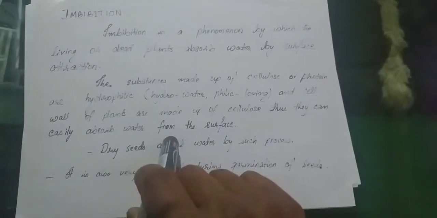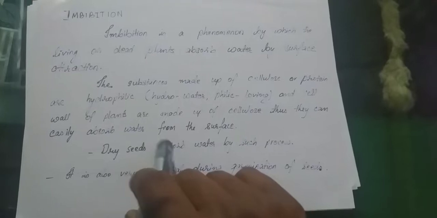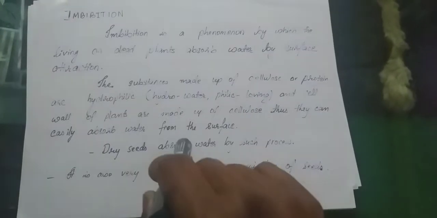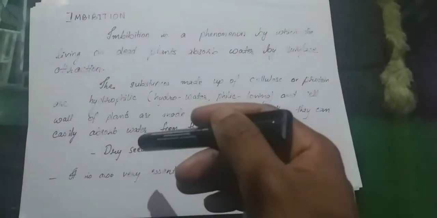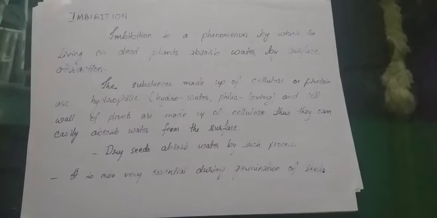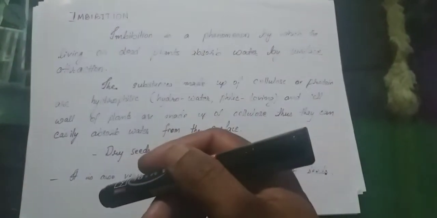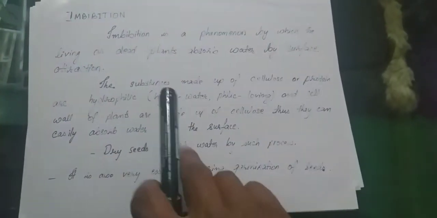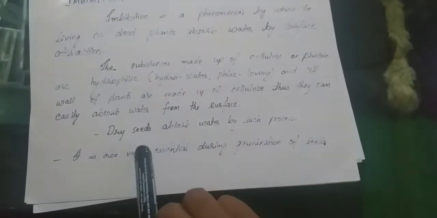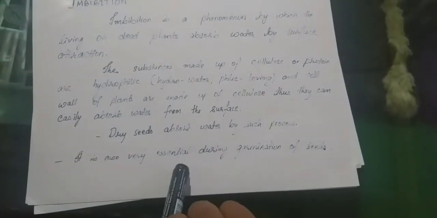Imbibition is a phenomenon by which living or dead plants absorb water by surface attraction, and those substances which are made up of cellulose are hydrophilic in nature, by which they can absorb water easily. As cellulose is hydrophilic and the cell wall of plants is made up of cellulose, they can easily absorb water through imbibition. For example, dry seeds absorb water by such a process. It is also very essential during germination of seeds.